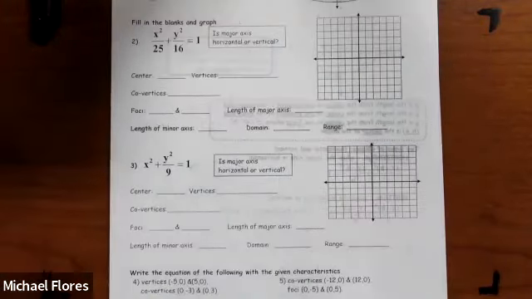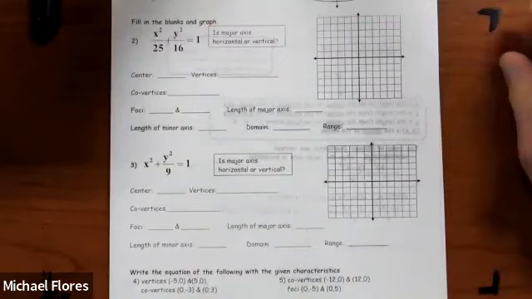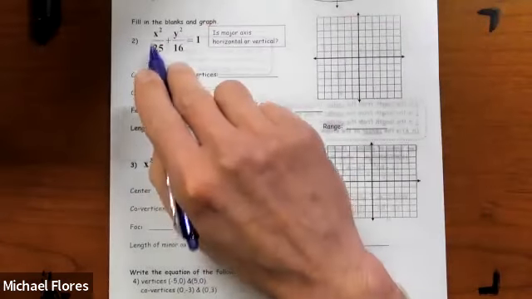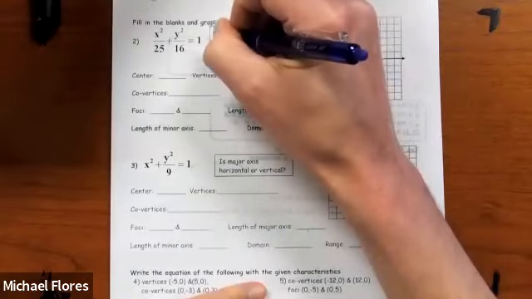Fill in the blanks and graph for example 2. Is the major axis horizontal or vertical? We'll look under your X and your Y, which number is bigger? 25. That's under the X value. So our major axis is going to be horizontal.